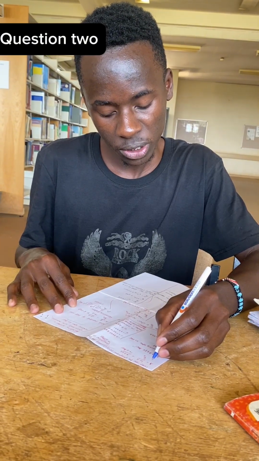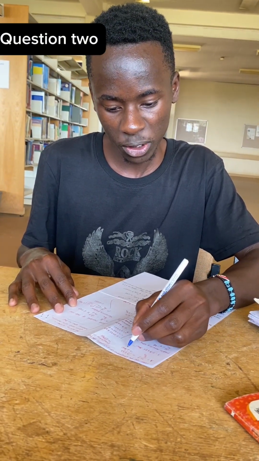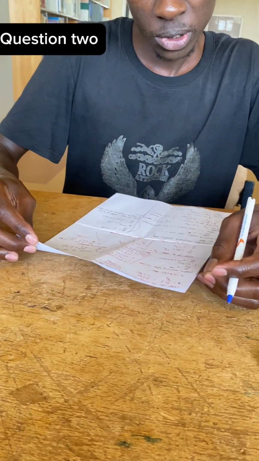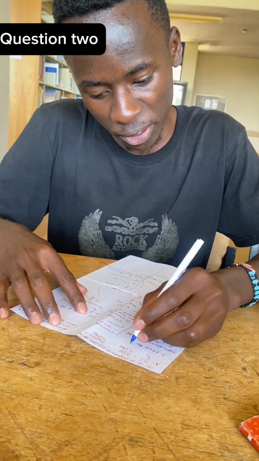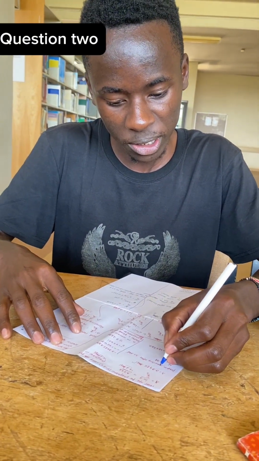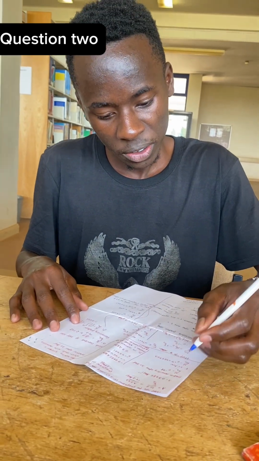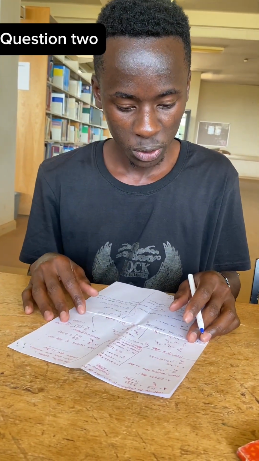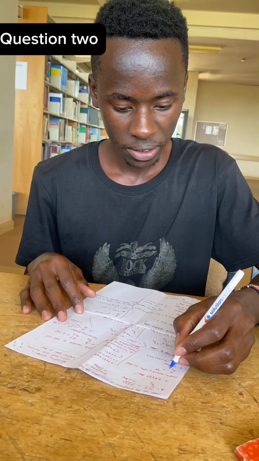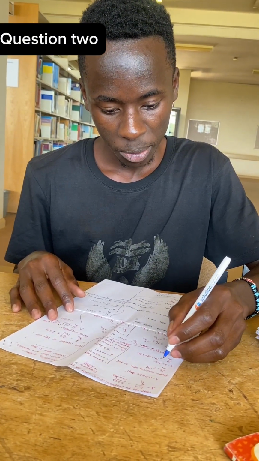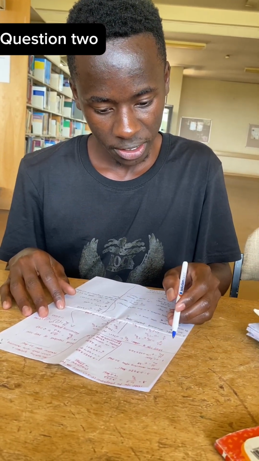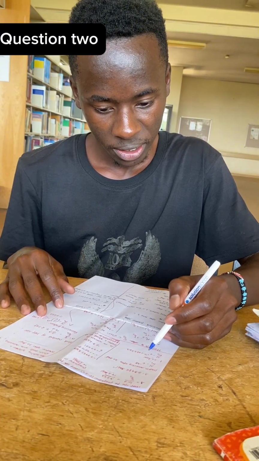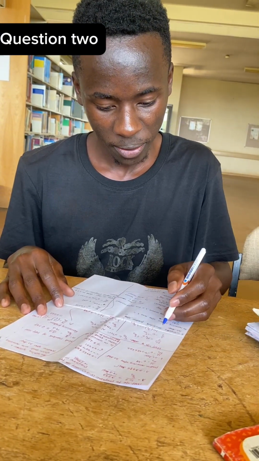We first find the decay constant, using natural log of 2 over the half-life of 14.3 days. Natural log of 2 is approximately 0.693, divided by 14.3 days, we find 0.0485. To find the remaining fraction after 30 days, we use N over N0 equals e^(-λt), where t is 30 days and lambda is 0.0485.